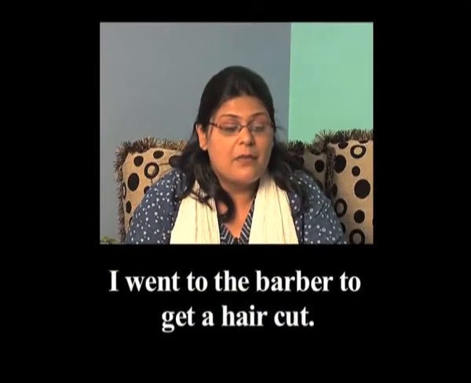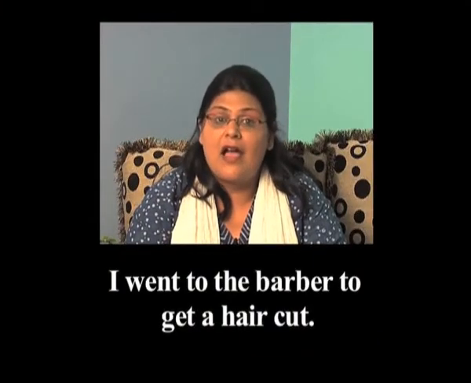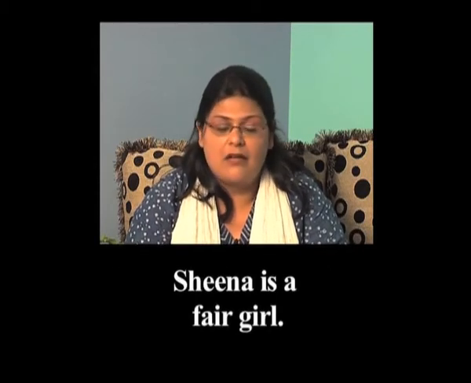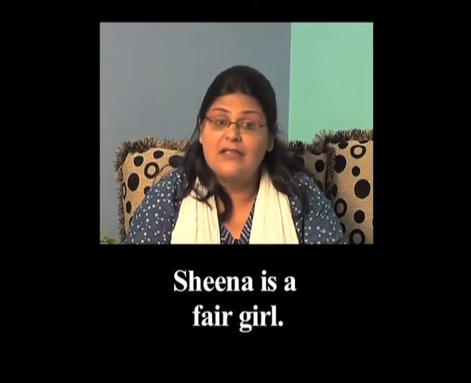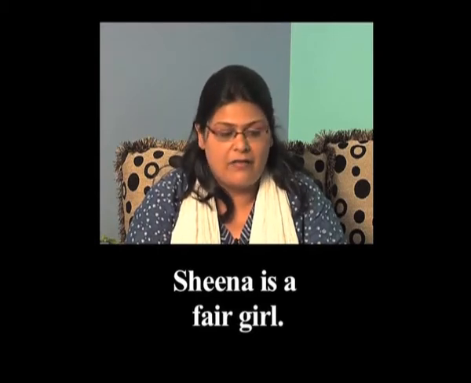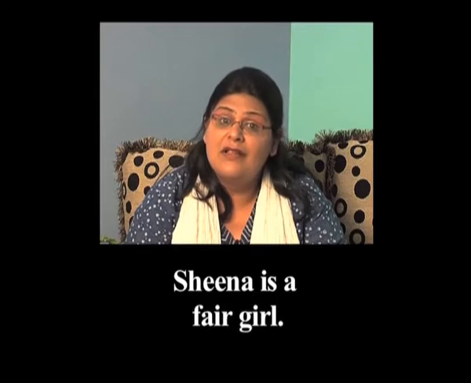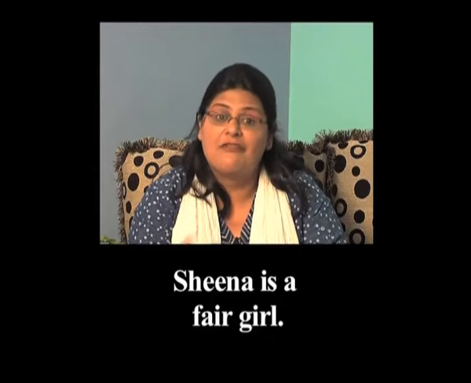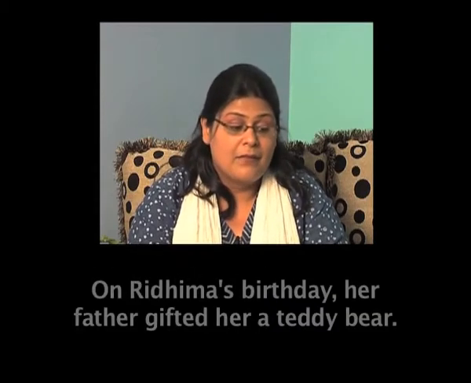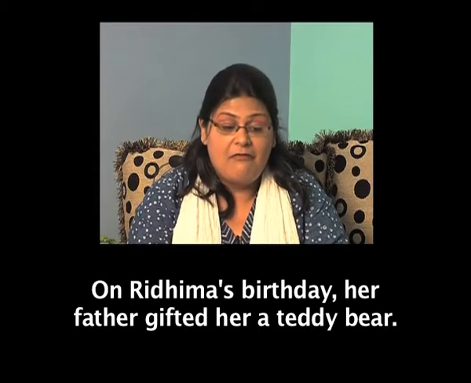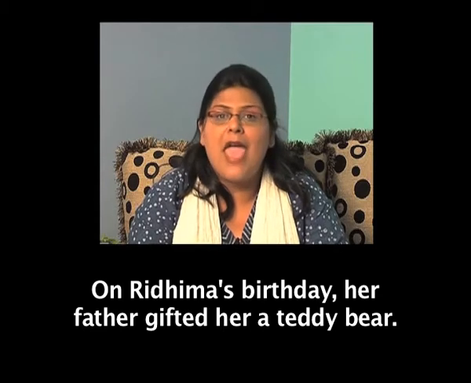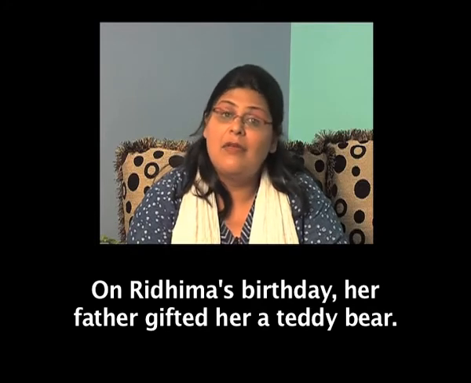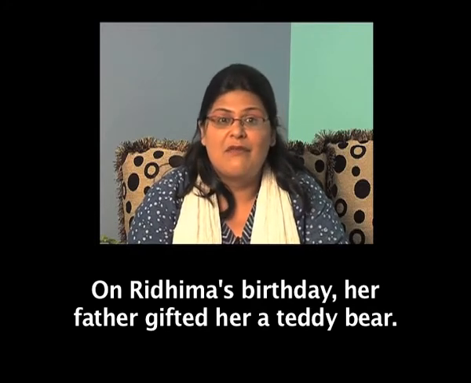I went to the barber to get a haircut. H-A-I-R. Next, Sheena is a fair girl. Now fair is spelled F-A-I-R. F-A-R-E means some kind of an expense for traveling, a bus fare or a train fare. On Ridhima's birthday, her father gifted her a teddy bear. B-E-A-R. What would B-A-R-E mean? Something very different.